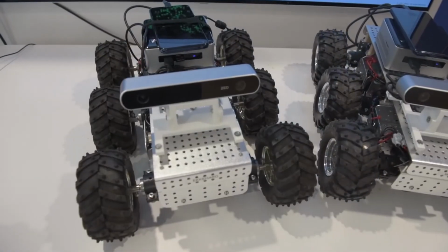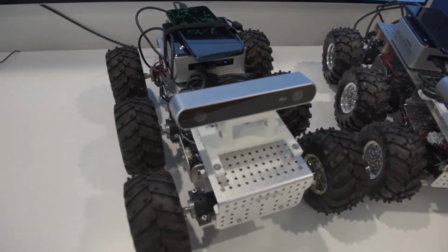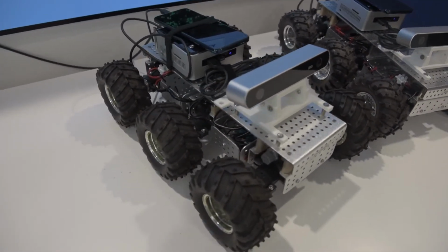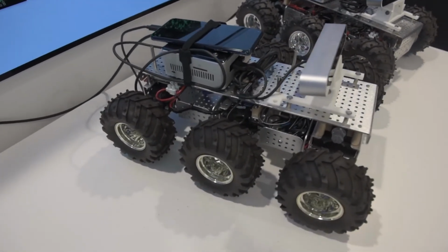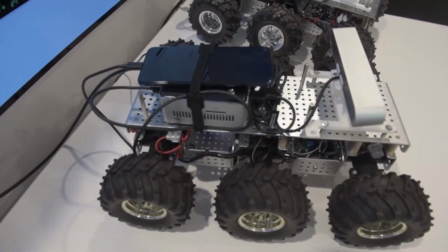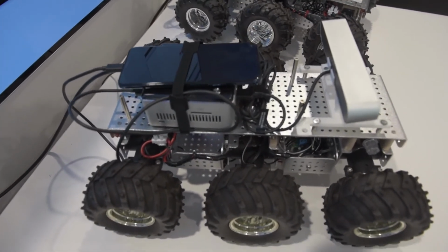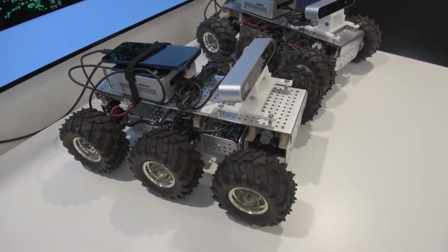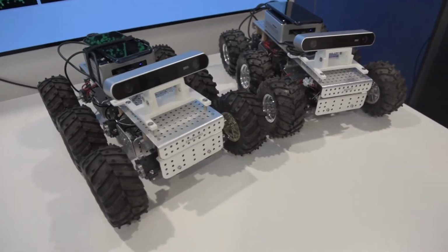And you can see such a recording device over here. This is a rover which is equipped with a stereo camera, so a camera with two lenses, a small compute unit in the back, as well as a 5G connection to a nearby edge cloud.